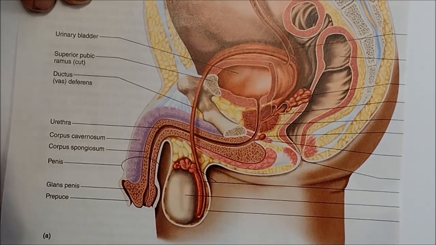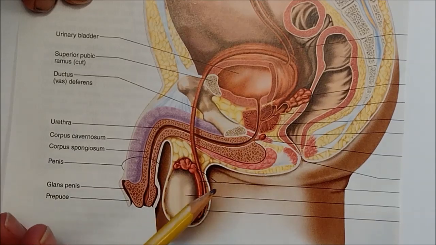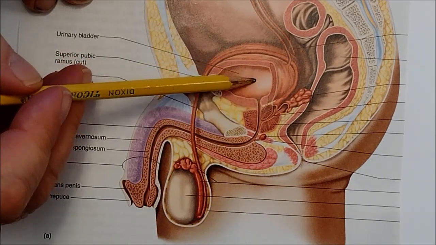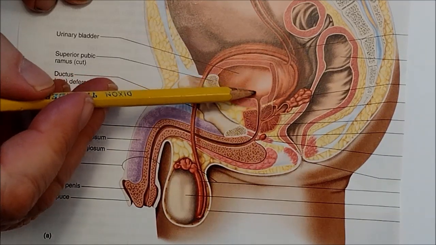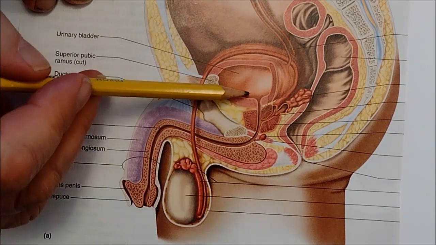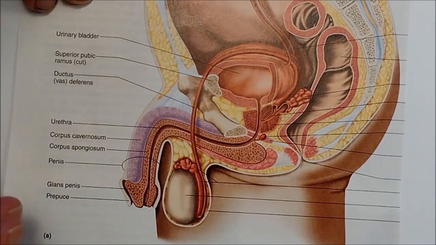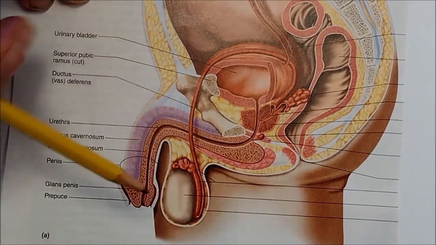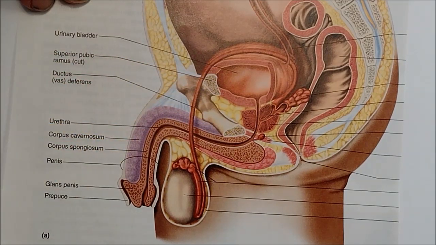In other words, they're not swimming. They're in a sort of acidic environment, which makes them inactive. Once they go through the prostate gland, the prostate releases the substance which changes the pH. And in doing that, it activates the sperm and they start swimming. All right, they actually swim. That's what that tail is for. And there's something like 400 million sperm come out and are ejaculated out of the penis.